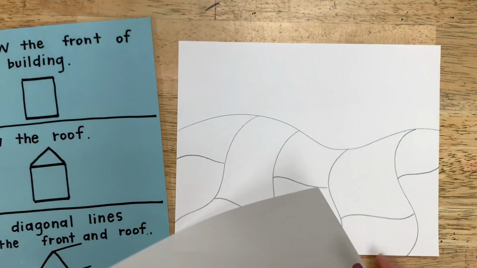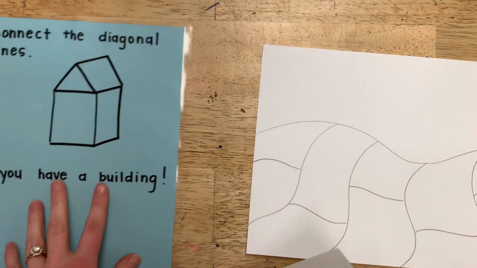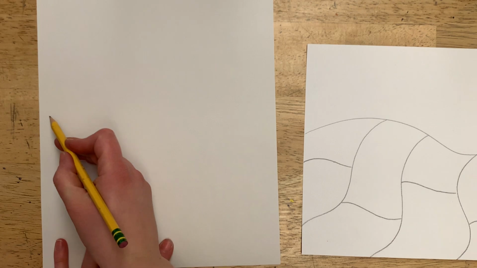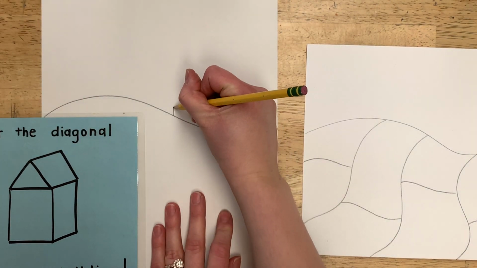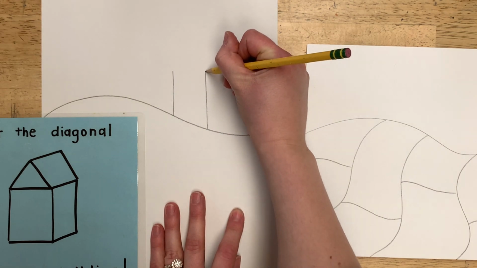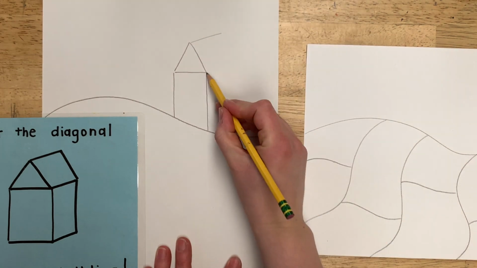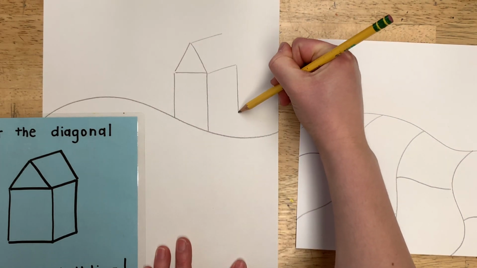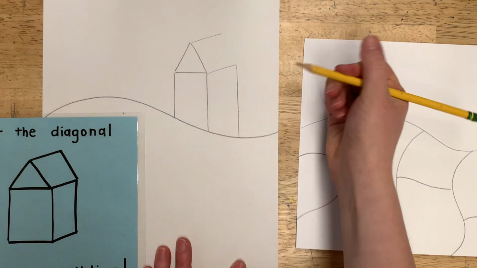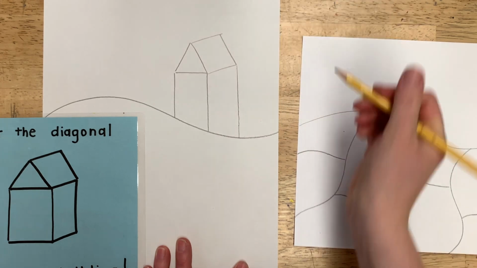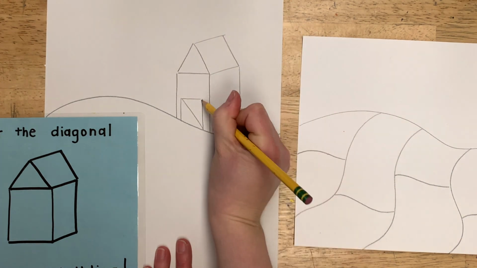Once you have your sections of your land, then you can use one of these example papers on your table to look at how to draw a building. You might want to get a piece of sketch paper to practice drawing your building before you draw it onto your paper. So we draw two vertical lines up, a triangle for the front of the roof. Then make sure when you're drawing the bottom of your building, you don't want to draw that horizontal or diagonal line and make your building look like it's floating. So make sure you bring that line all the way down.